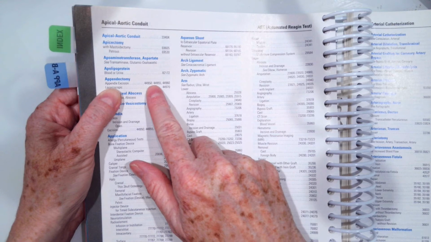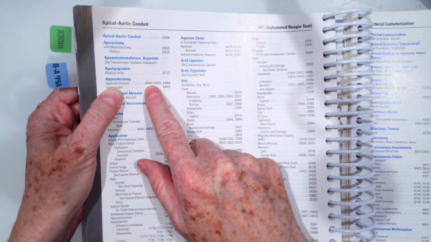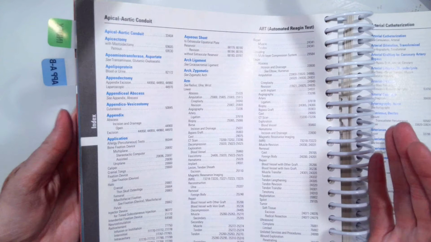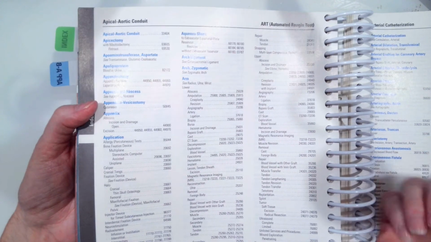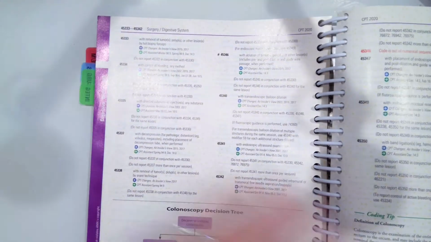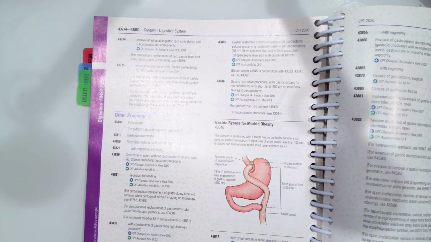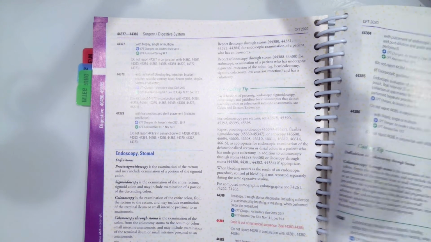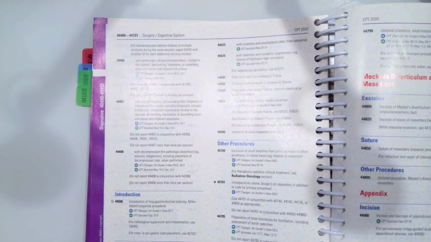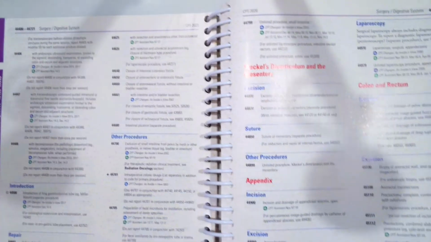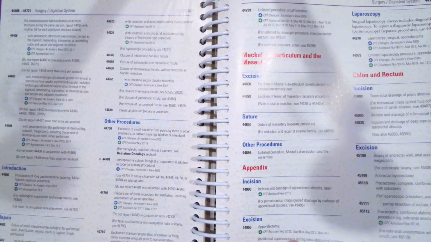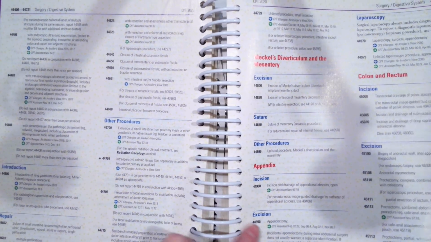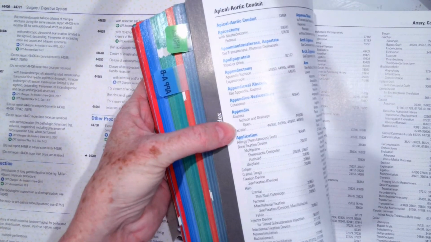So when you have more than one code to look at, you have to look at each of them and decide which one applies. So let's look at the first one, 44950, and I'm going to keep my hand here in case we need to come back. 44950. And that just reads appendectomy. So that looks pretty good, but let's check the other two. You always want to look at all of them.